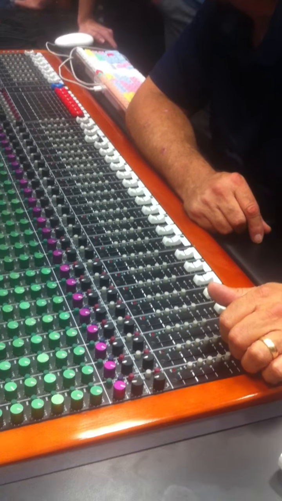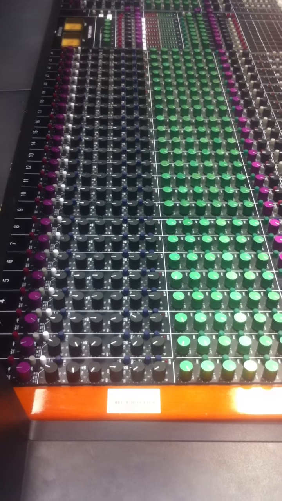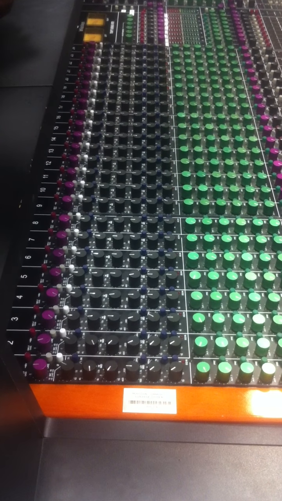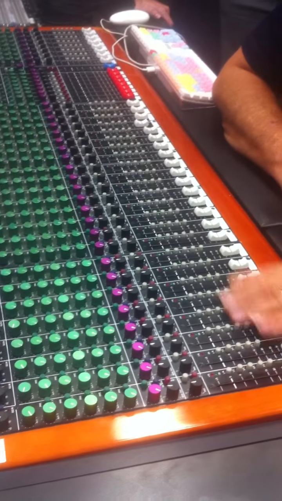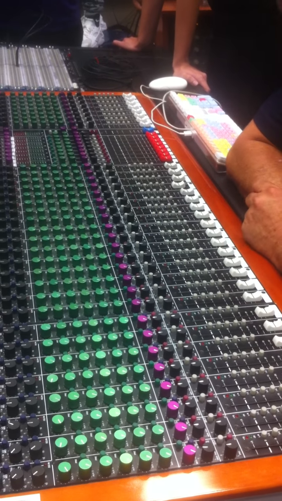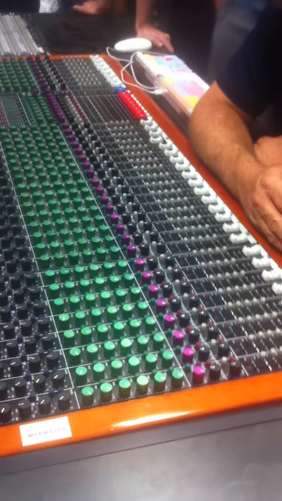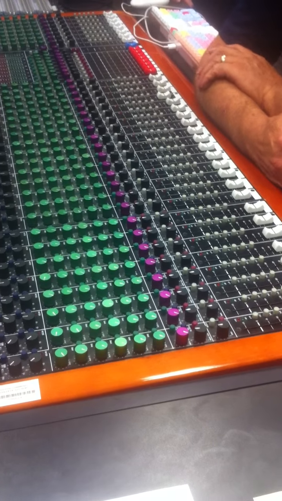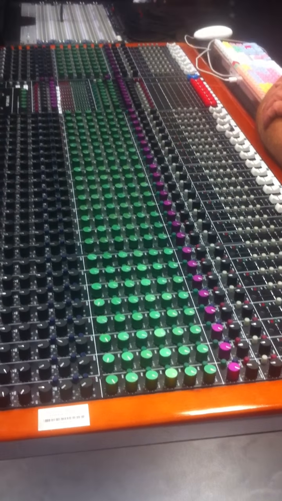Everybody with me? If my line is up and my IP is down, my microphone is coming here, my line is now coming here, and my tape return goes absolutely nowhere. That's why I said the preamp section of this one sucks as far as the architecture layout goes. That's just how they wired it.